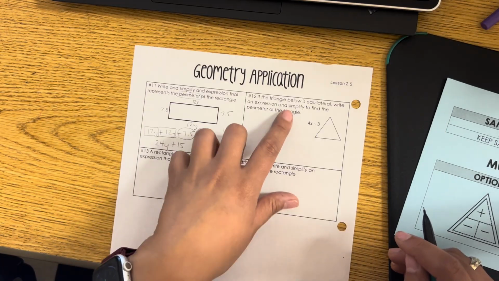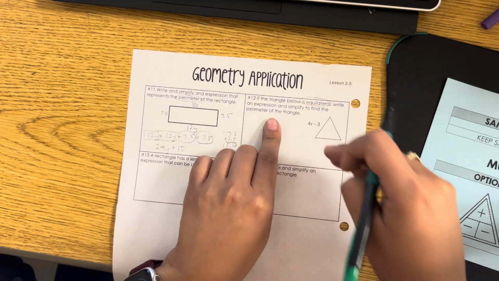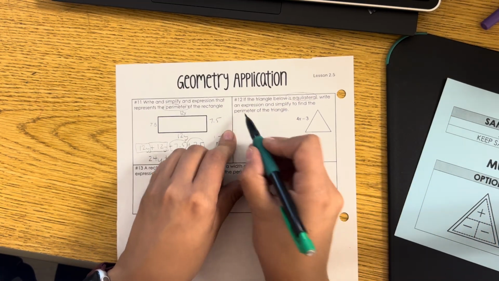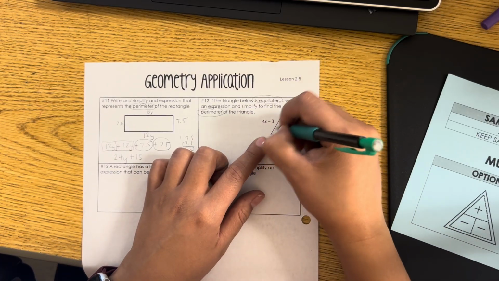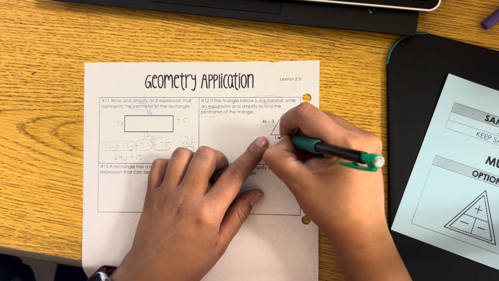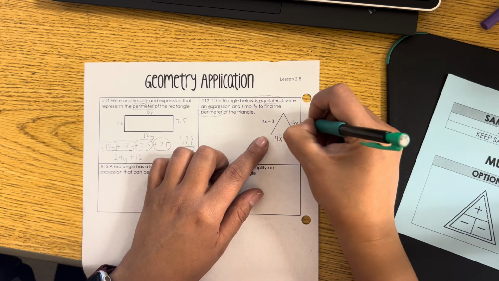Number 12, if the triangle was equilateral, equilateral means same on all three sides, write and simplify an expression for the perimeter of the triangle. So perimeter, remember, it means around the triangle. Equilateral means all sides are the same. So all sides are 4x minus 3.